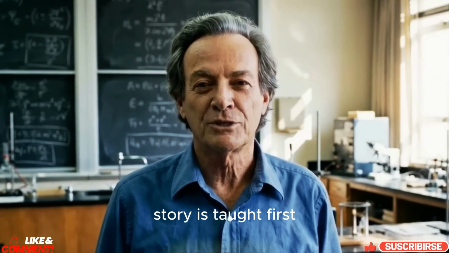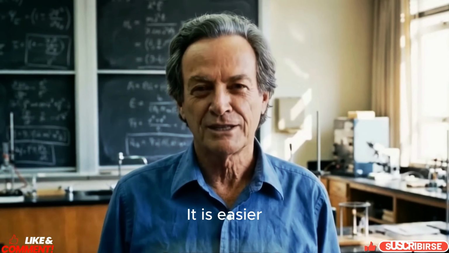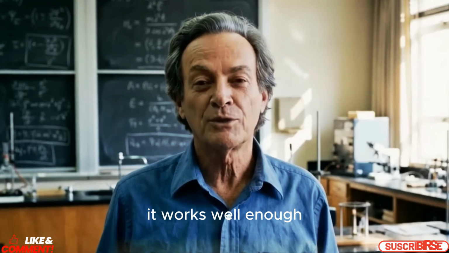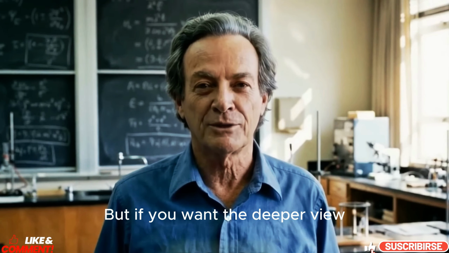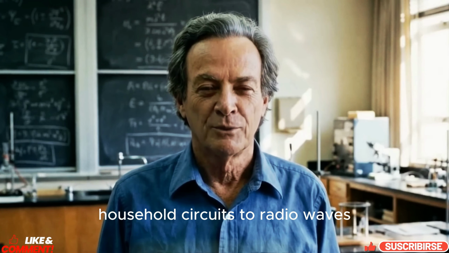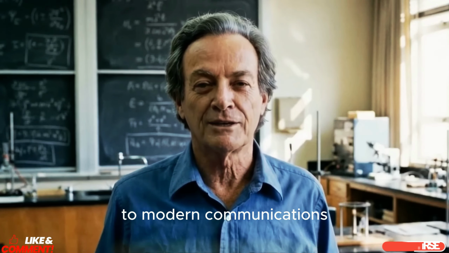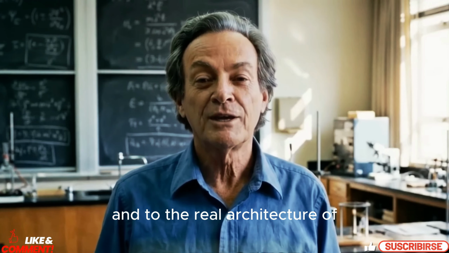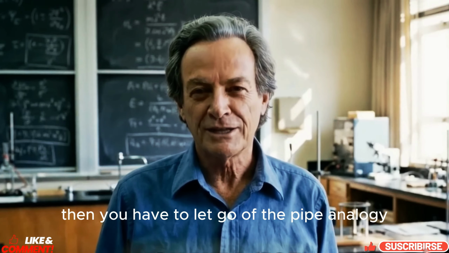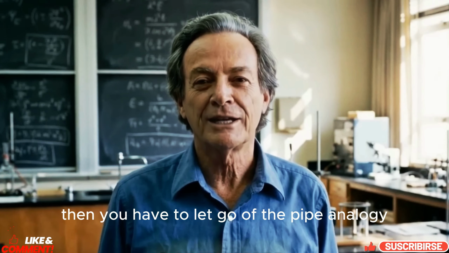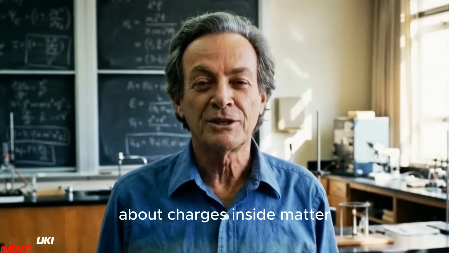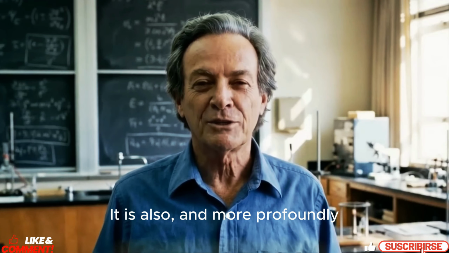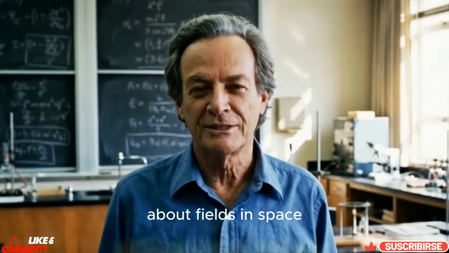That is why the simple story is taught first. It is easier, and for many practical tasks, it works well enough. But if you want the deeper view, the one that connects household circuits to radio waves, to transmission lines, to modern communications, and to the real architecture of electromagnetism, then you have to let go of the pipe analogy. Electricity is not just about charges inside matter. It is also, and more profoundly, about fields in space.